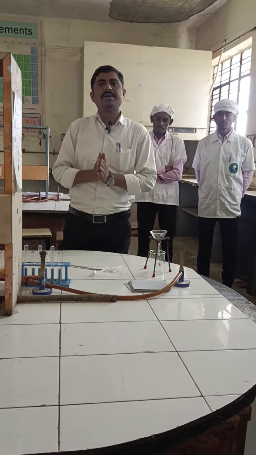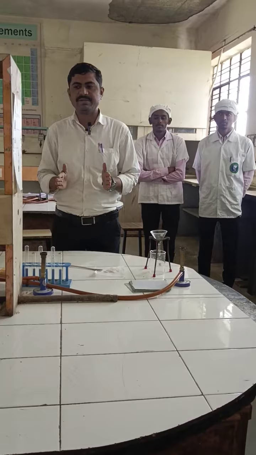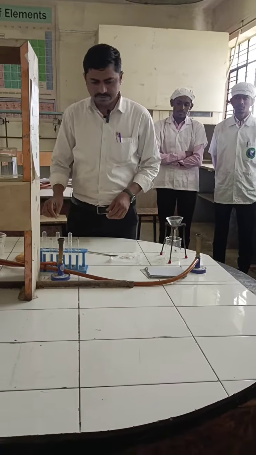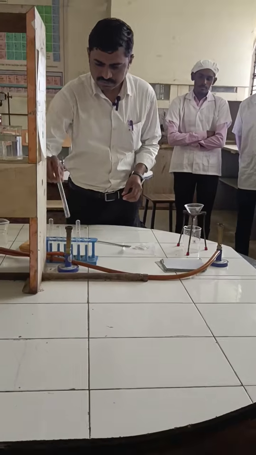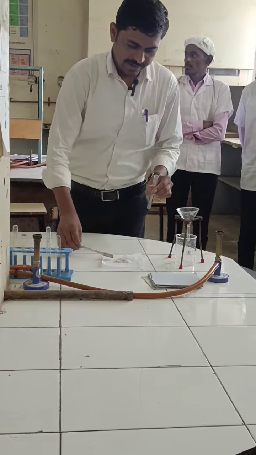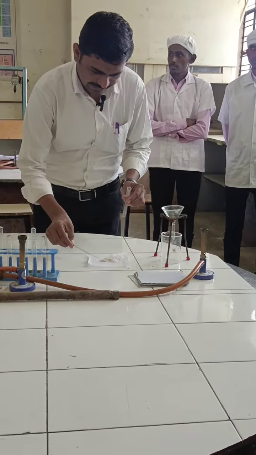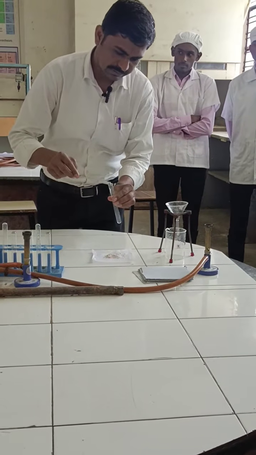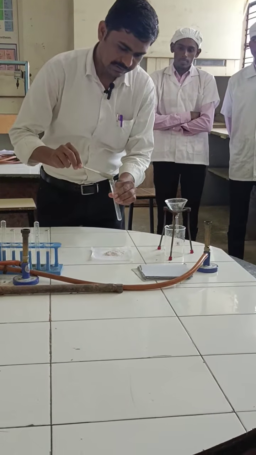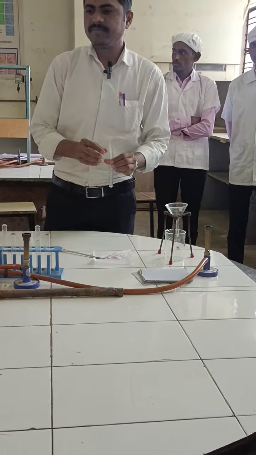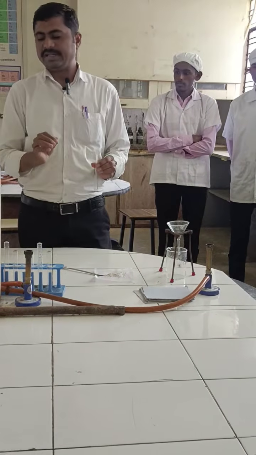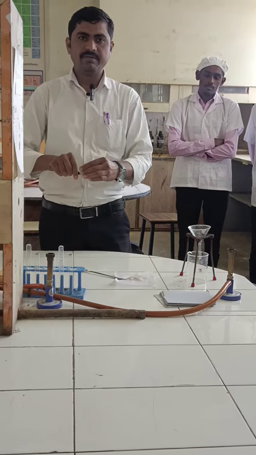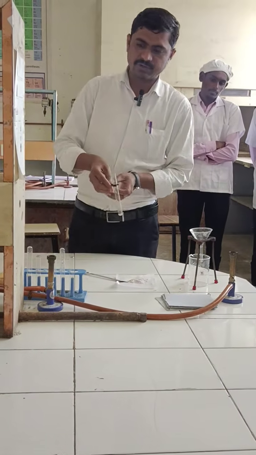Qualitative analysis starts with the separation of the binary mixture. So first, you have to take a test tube and a test tube holder, and in that test tube we take a little amount of compound. Then the first test is the solubility test, that is, solubility of the given compound in water, whether it is soluble or insoluble in water.